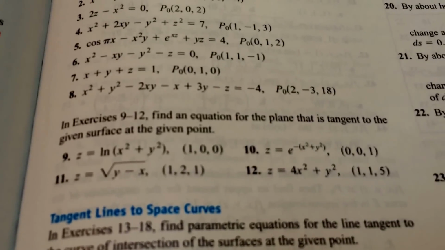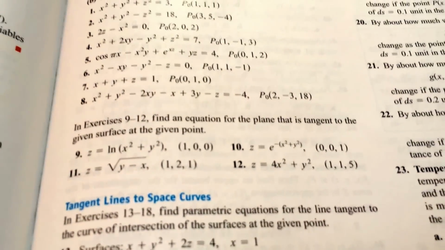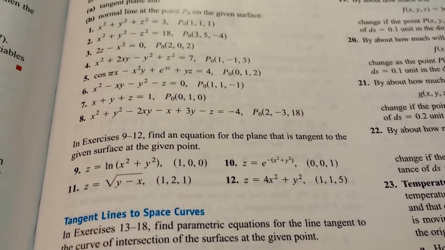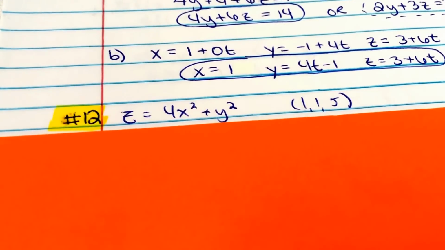Okay, let's look at the next group of problems. 9 through 12. Find an equation for the plane that is tangent to the given surface at the given point. So that's just another way of saying find the tangent plane. So here, notice what we have on this one. z equals a function of x and y.